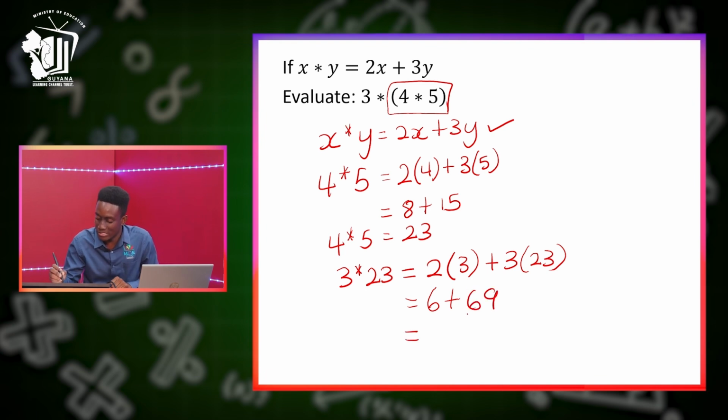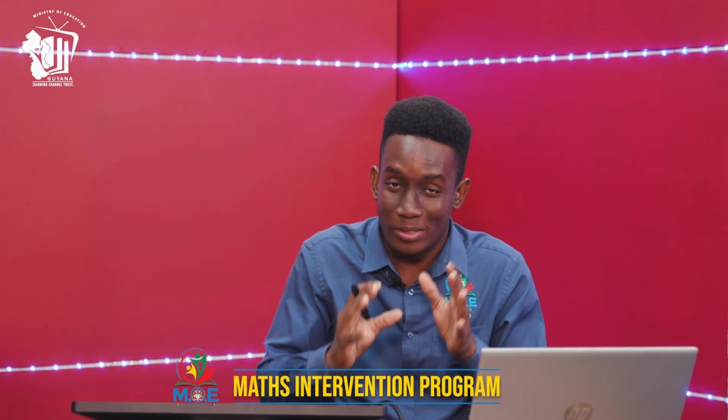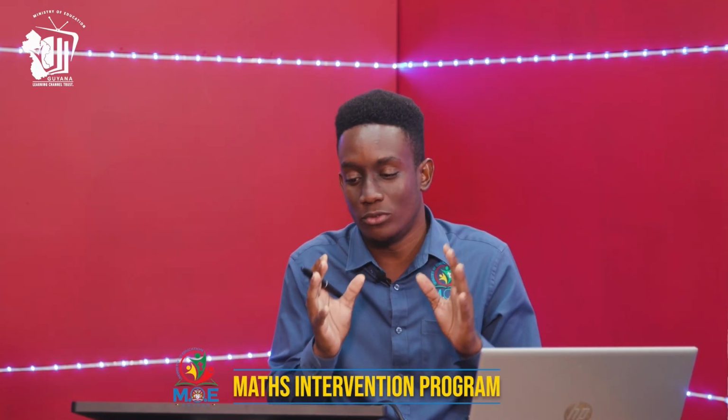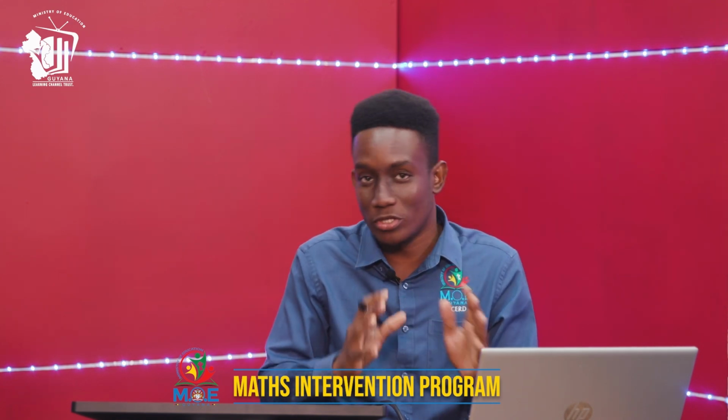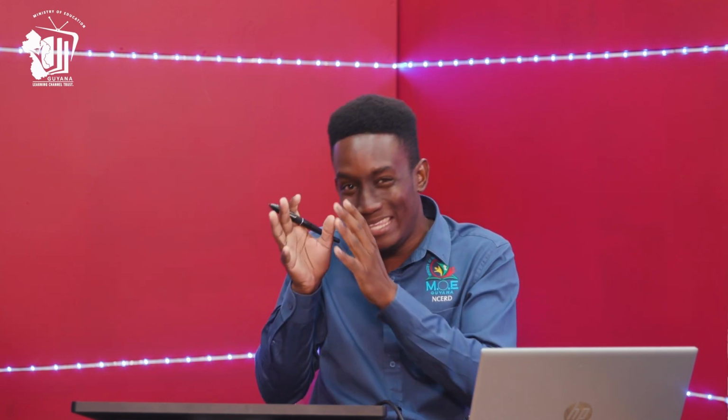And 6 plus 69 will give us a value of 75. So 3 asterisk 23 is equal to 75. So after you finish simplifying all of this, we'll get a value of 75. So it's important when we have brackets involved, when we have more than 2 terms, we work out what is going on in the bracket first, and then we take that answer and we attach it to the remaining. So with that, this has brought us to the end of this video on binary operation.